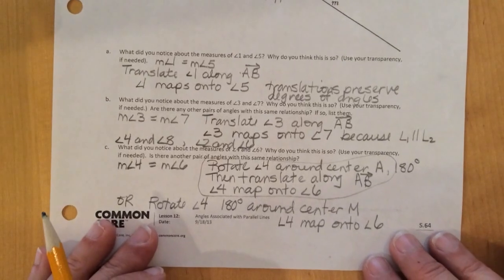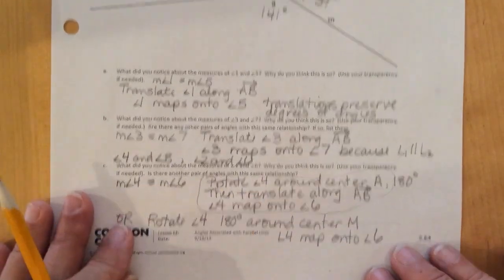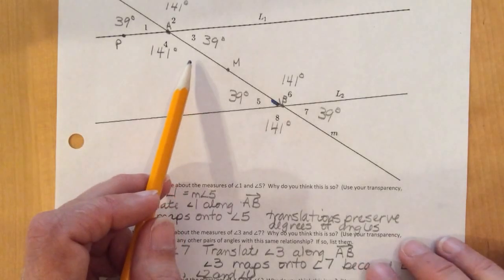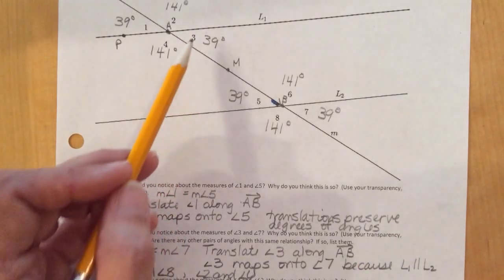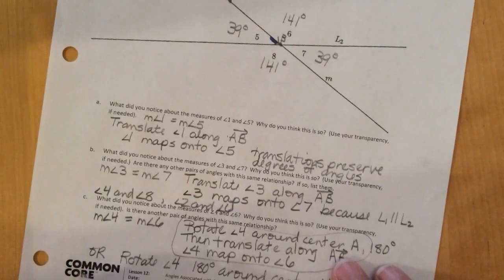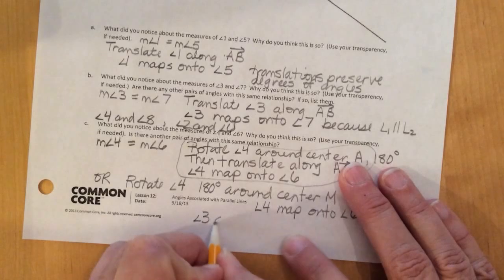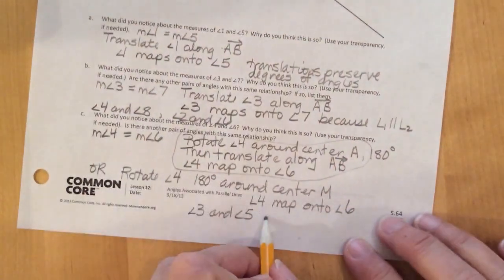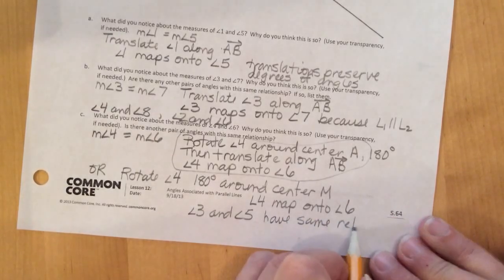So part B of that: is there another pair of angles with this same relationship? In other words, is there another pair of alternate interior angles? Well, it looks like we've got 4 and 6, and the other pair would be 3 and 5. So I could say angle 3 and angle 5 have the same relationship, and I could map them the same way.